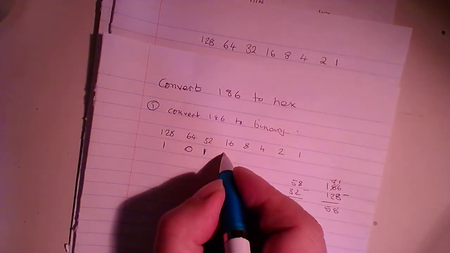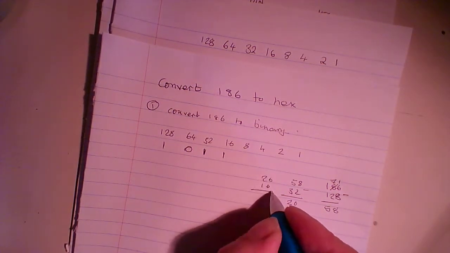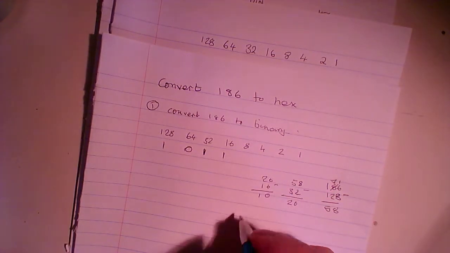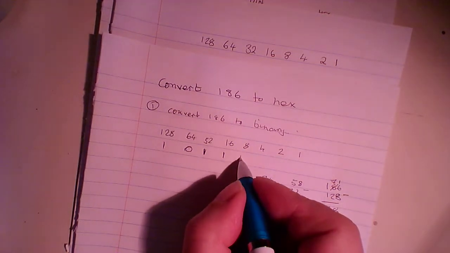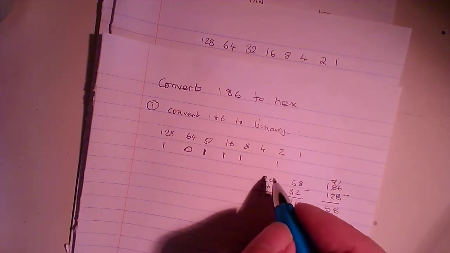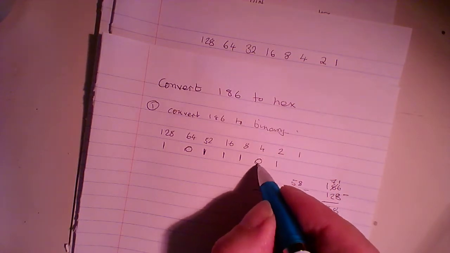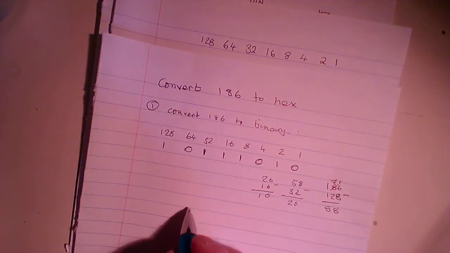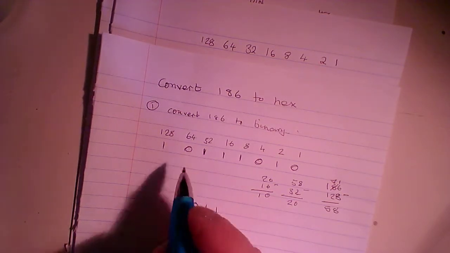26 is larger than 16, so I've got at least one 16 in there. 26 minus 16, it's going to leave 10, and I think you can see straight away 10 is going to be made up of an 8 and a 2. I don't even need to bother really doing the maths. If you want to continue with the maths, we'll do that at some later point. But I can put my zeros in, and that is my binary number. So I've got 1, 0, 1, 1 for those 4 bits there.